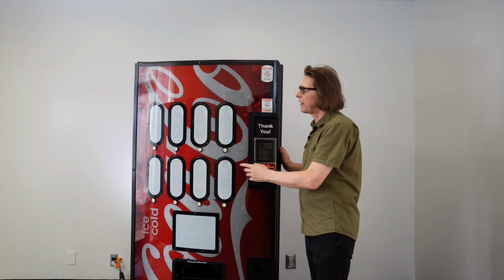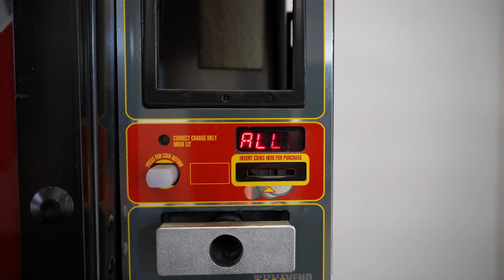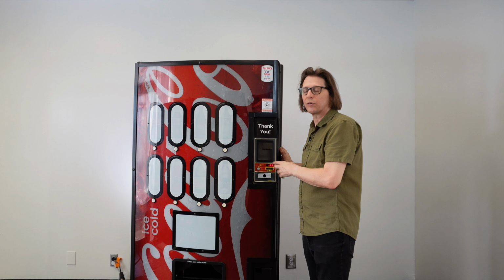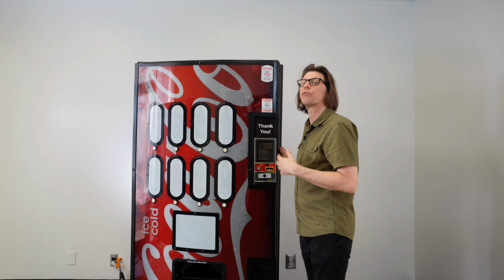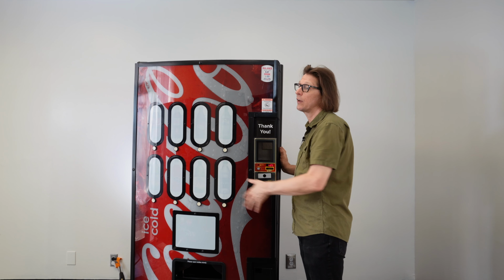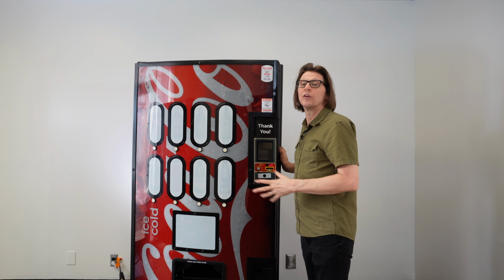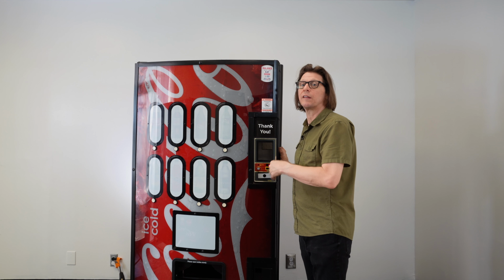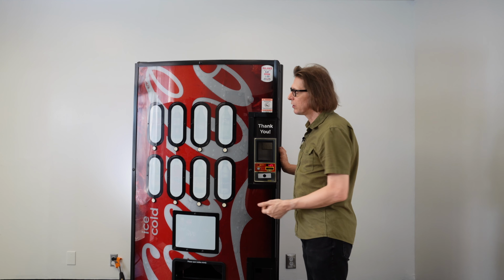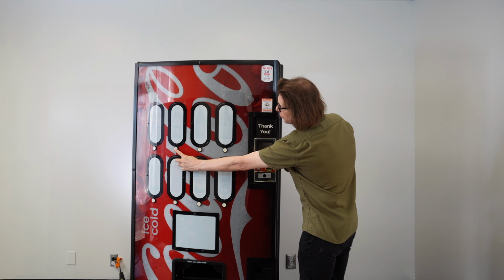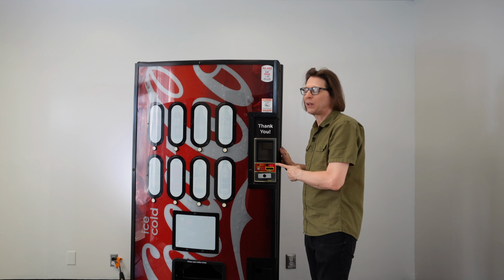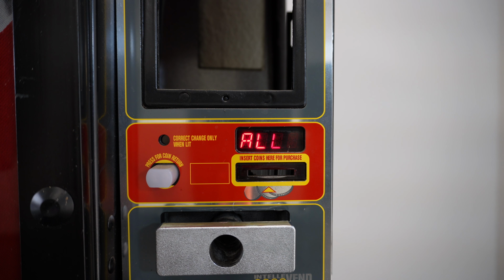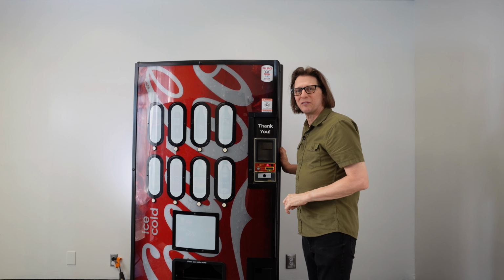Now here, if I enter this by pressing selection button 4, it allows me to set the price, whatever I set here, and apply it to all my selections. This is useful if you're first setting up your machine and you have a common price of $1.50. Set the common price to $1.50 and then go back and do your individual prices. So let's go ahead and do that now. I'm going to press the number 2 selection button until I get to $1.50. And let's have $1.50 on the display. I press selection button 4, and now that price has been applied to all my selections at $1.50.